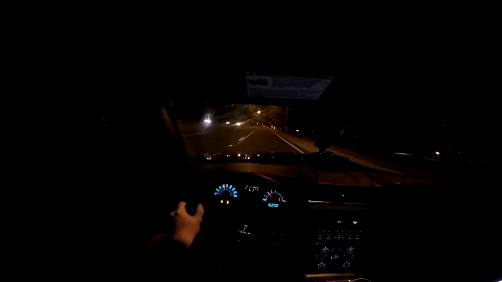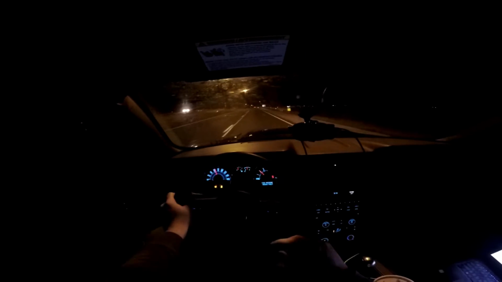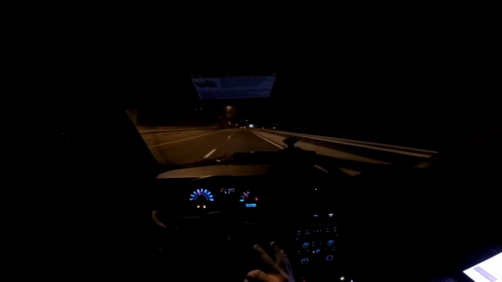It needs more power though. So I really hope they turn it up, because it's good, but it needs more power. So part 3 we'll see if the power gets better. I'm hoping that it does.